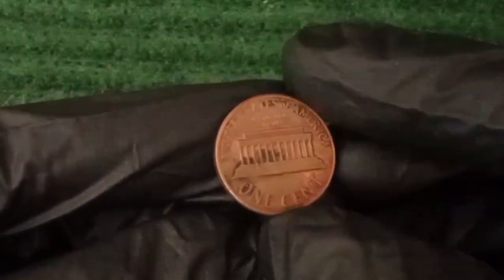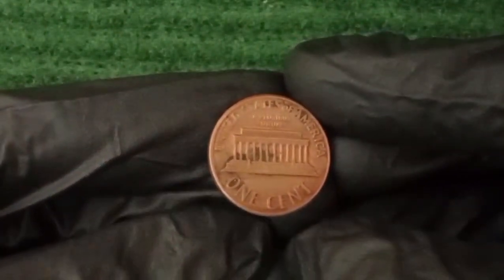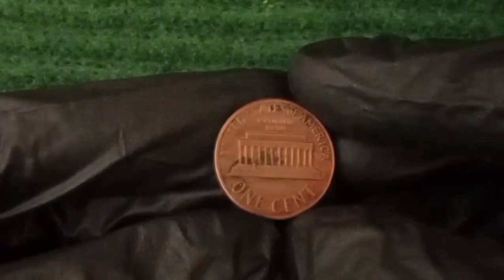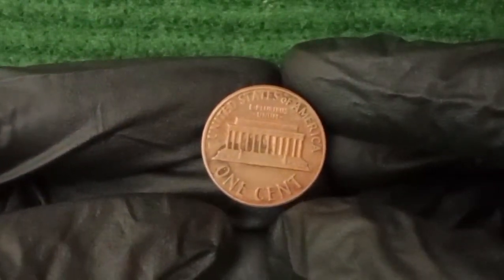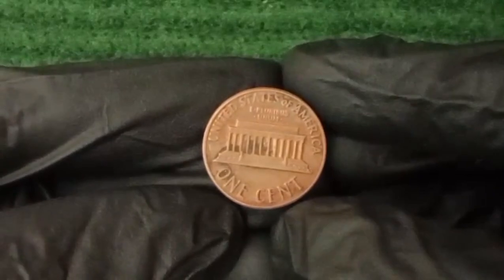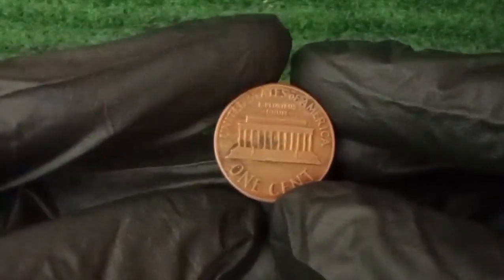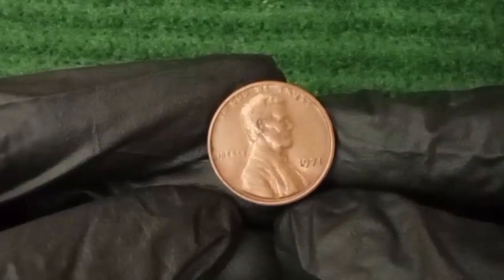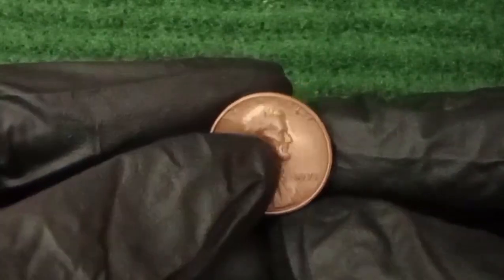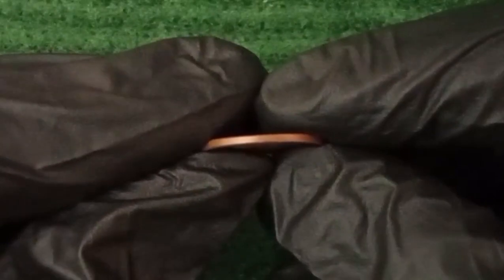1971 Lincoln penny. Historical background of the Lincoln cent: origin and significance. The Lincoln cent was introduced in 1909 to commemorate the 100th anniversary of Abraham Lincoln's birth. It was the first U.S. coin to feature a real historical figure, Lincoln, rather than an allegorical representation.